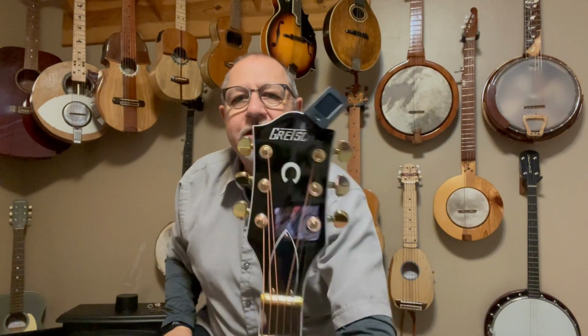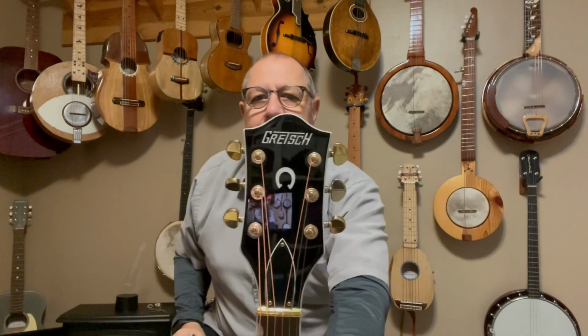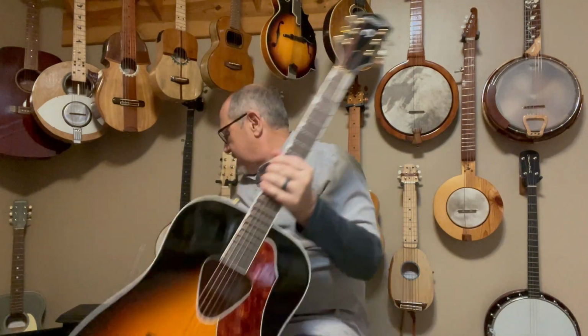This is a Gretsch, and I'll take the tuner off. This is a Gretsch, and this is what's called a Gretsch Rancher. That's the design. This is a Gretsch Rancher Dreadnought.